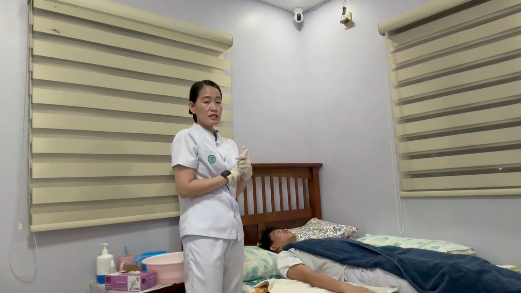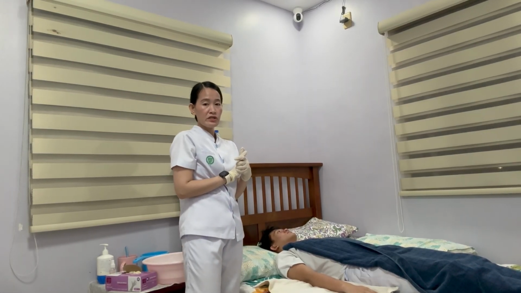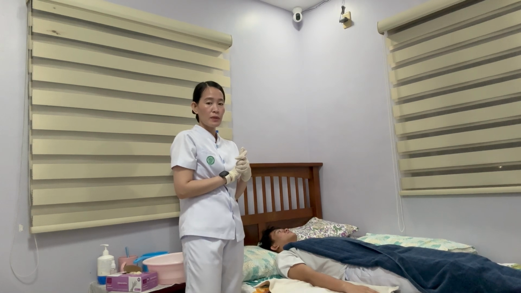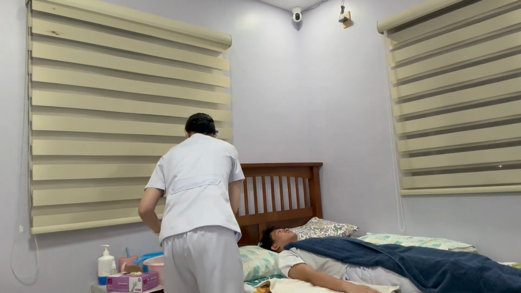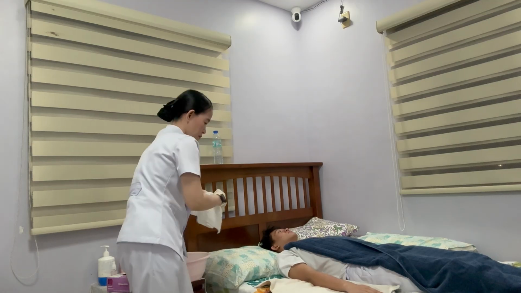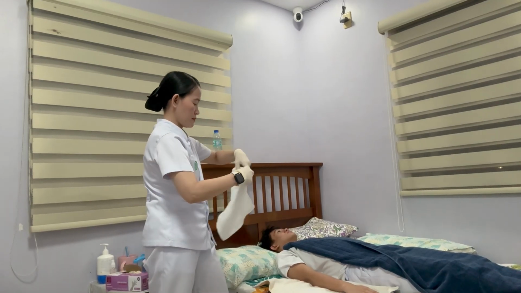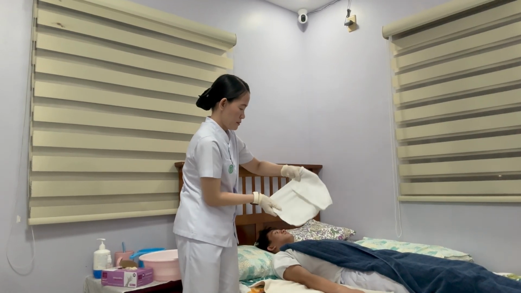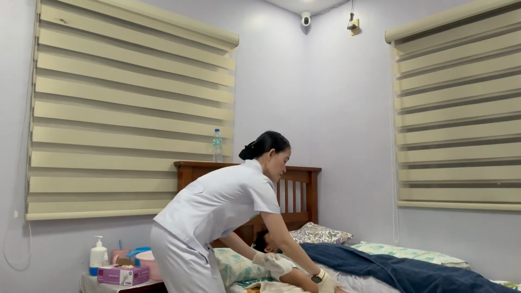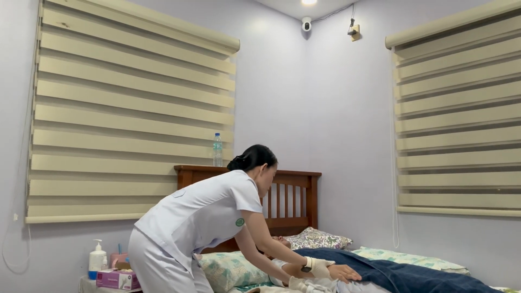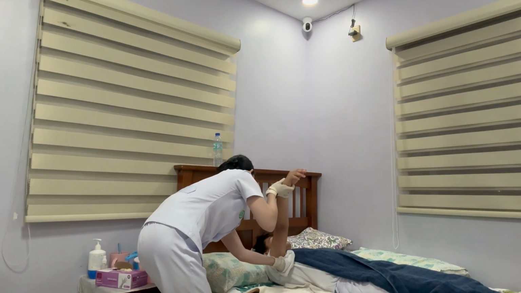Then lifting the arm is necessary to access the axillary region. Rinse and dry and apply moisturizer. Going to the axillary.